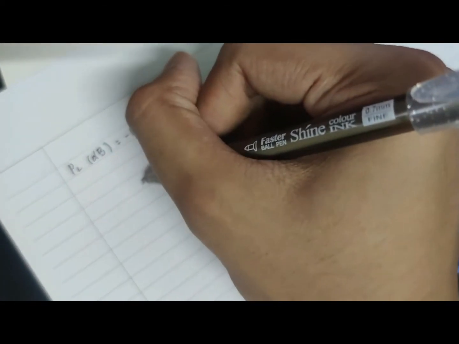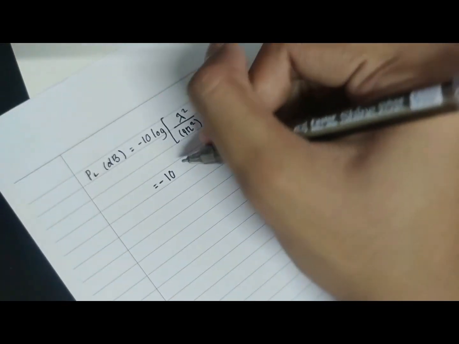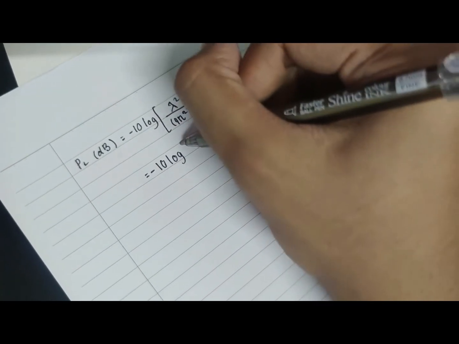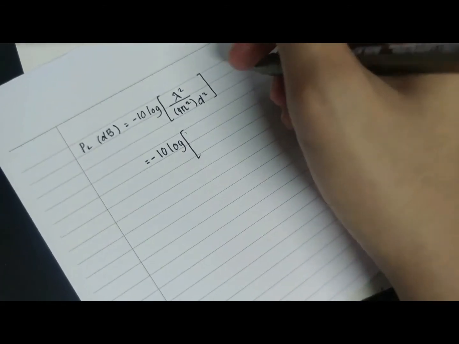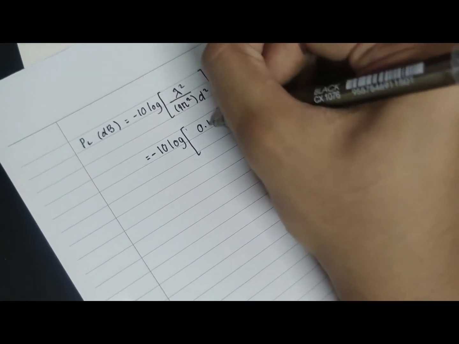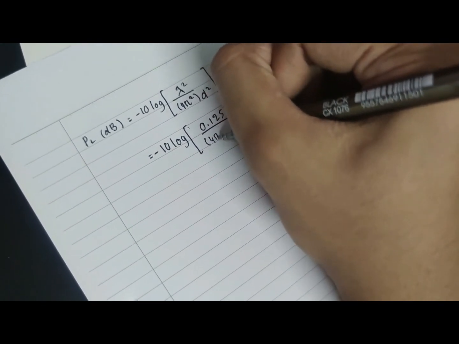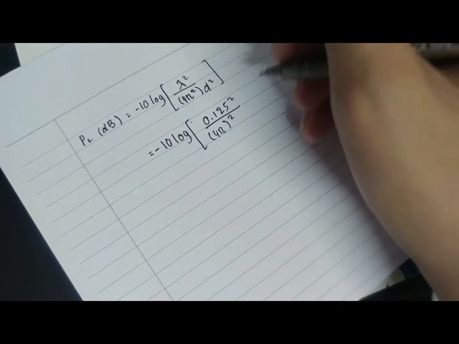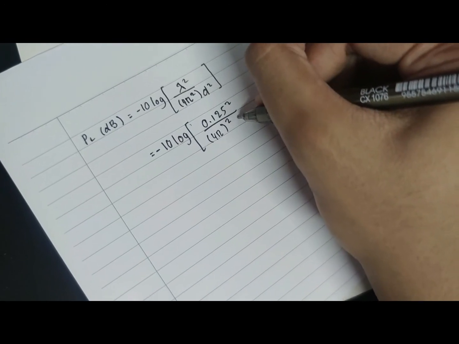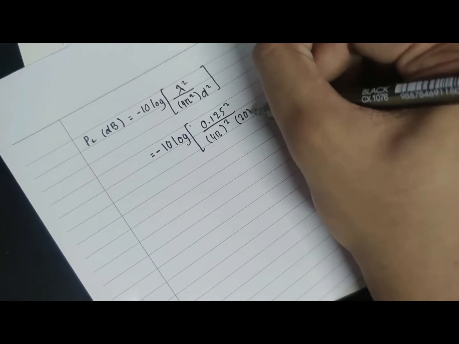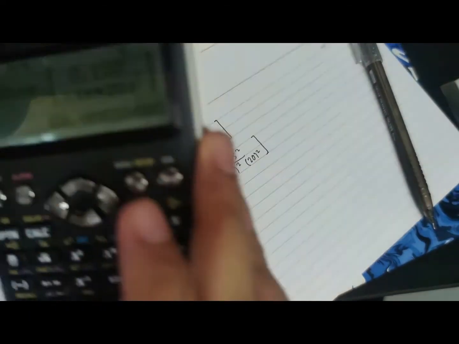So negative 10 log of lambda squared, 0.125 squared, over 4 pi squared, distance is 20 meter squared. So we will get 66 dB.